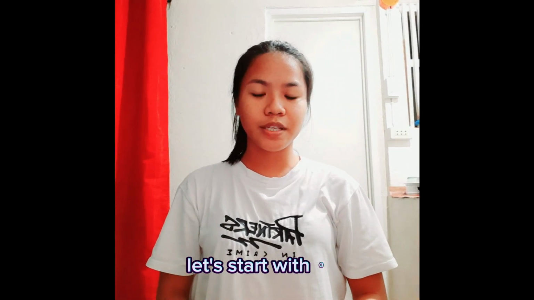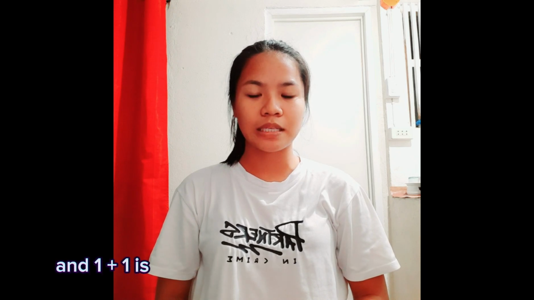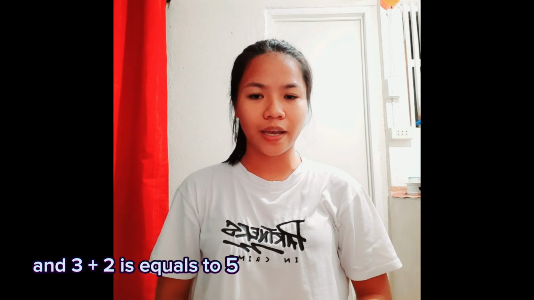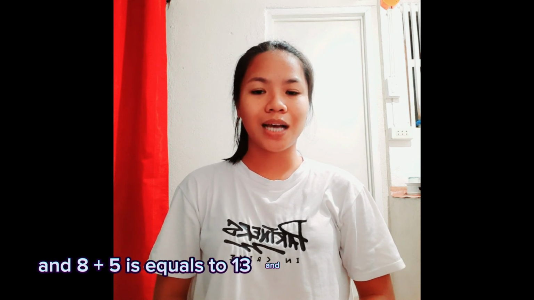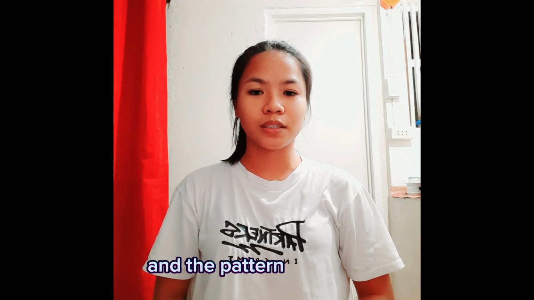Let's start with 0, 1. 1 plus 0 is still equal to 1, and 1 plus 1 is equal to 2, and 2 plus 1 is equal to 3, and 3 plus 2 is equal to 5, and 5 plus 3 is equal to 8, and 8 plus 5 is equal to 13, and 13 plus 8 is equal to 21, and the pattern continues.